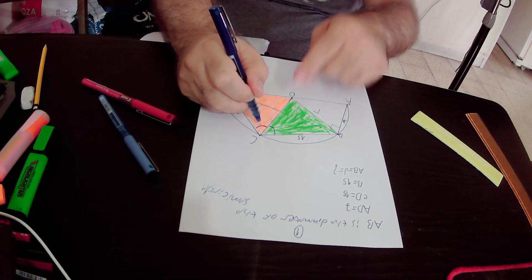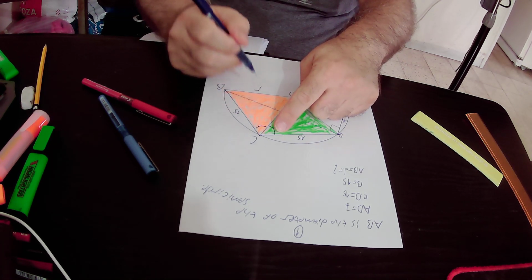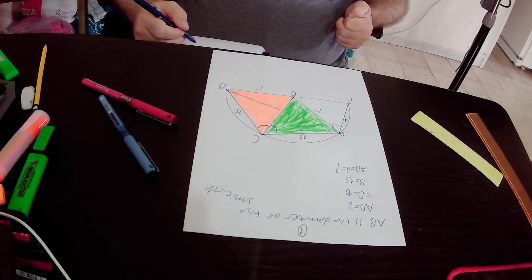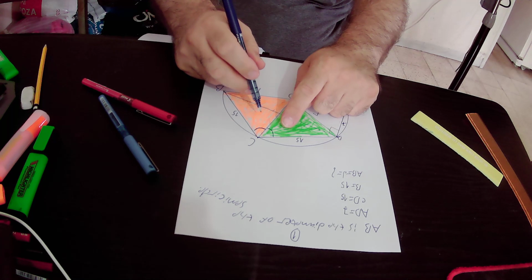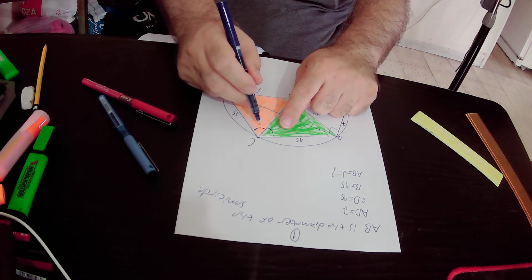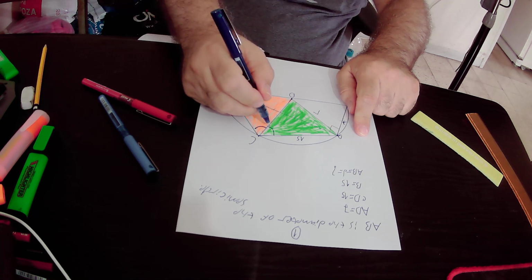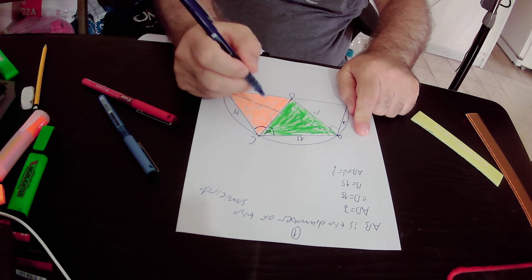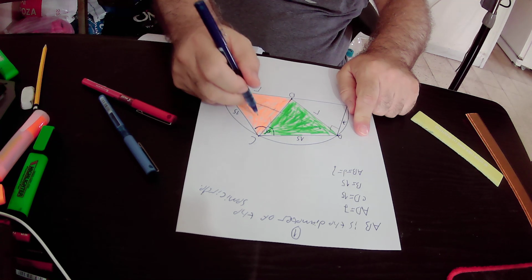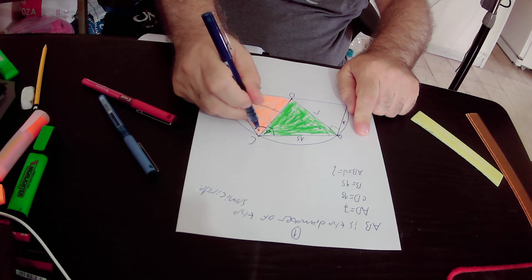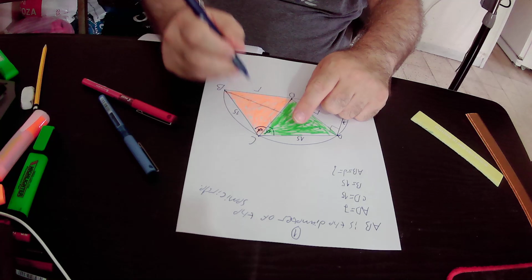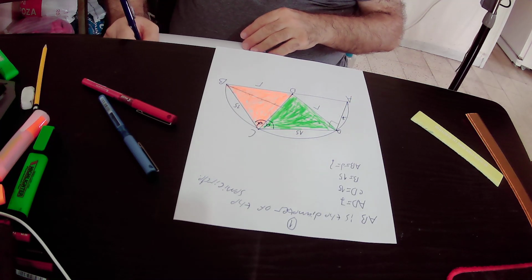So those two angles are equal to each other, according to the rule that corresponding angles in congruent triangles are equal. If we define angle OCD as alpha, then angle OCB will also be equal to alpha, because those two angles are equal to each other.